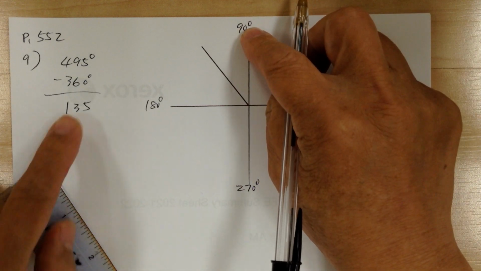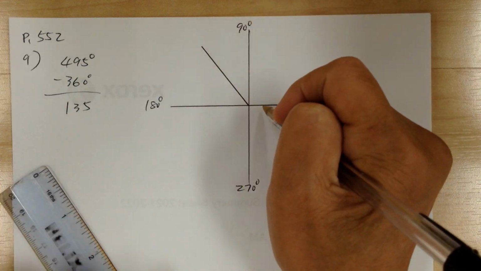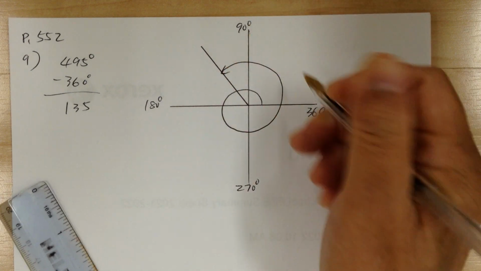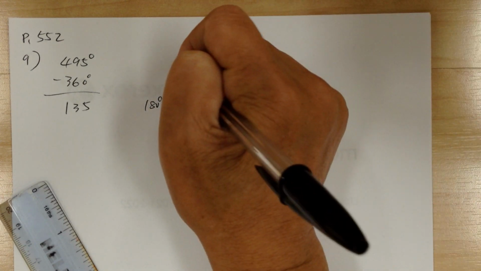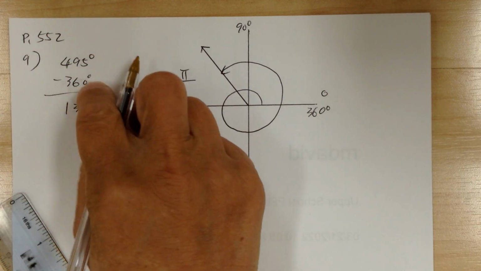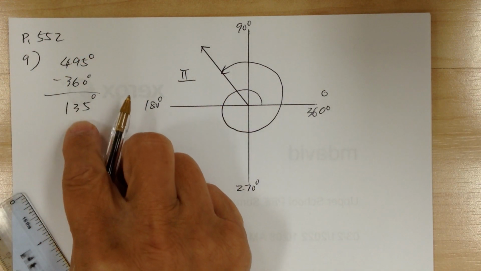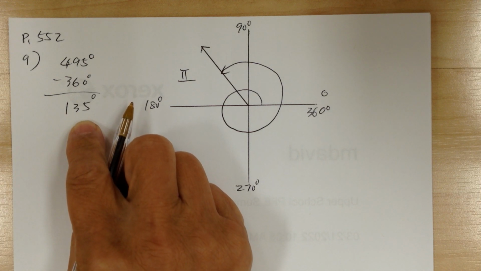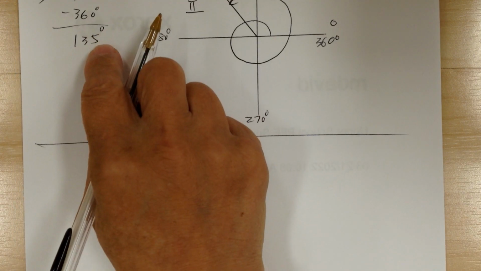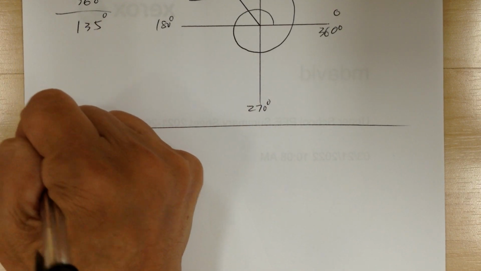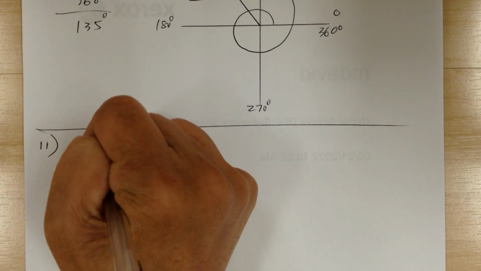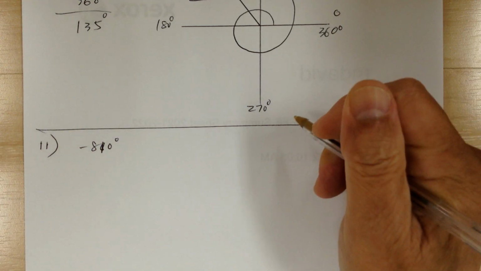So again, 90, 135, right? So that means this one you have to go this way. You have to go around the circle one more time and go to here. And so this would be quadrant 2. So again, what you do is you minus the 360 to figure out how much is left over after you go around one circle. So basically what you do is use the coterminal angle.